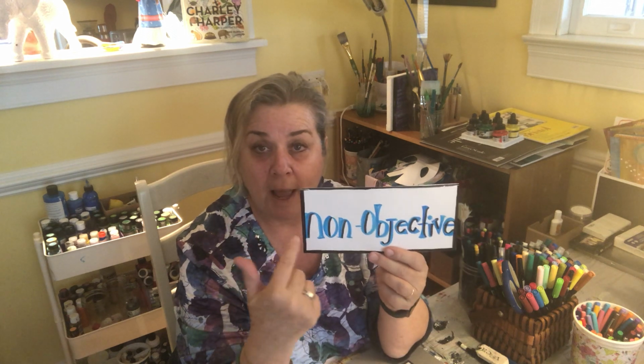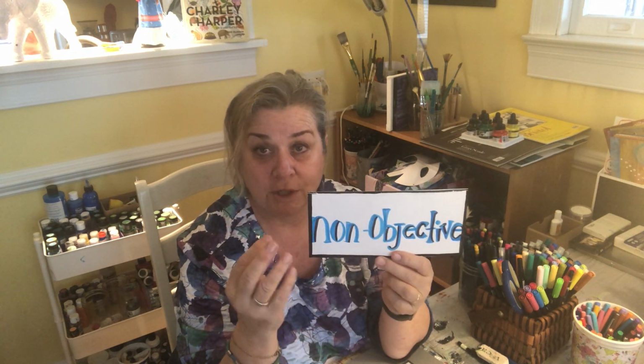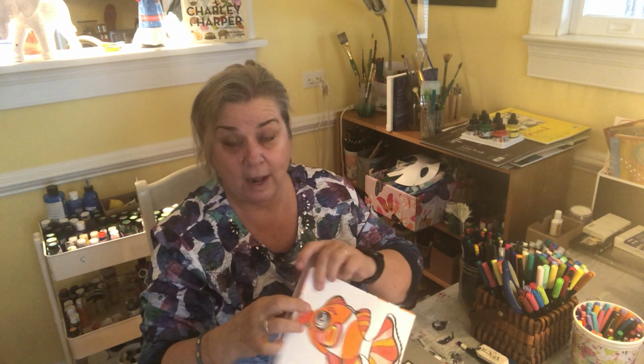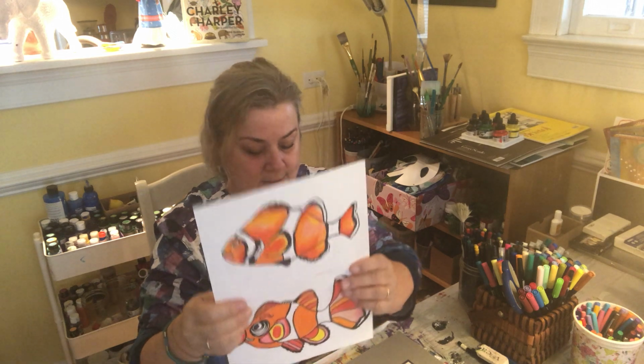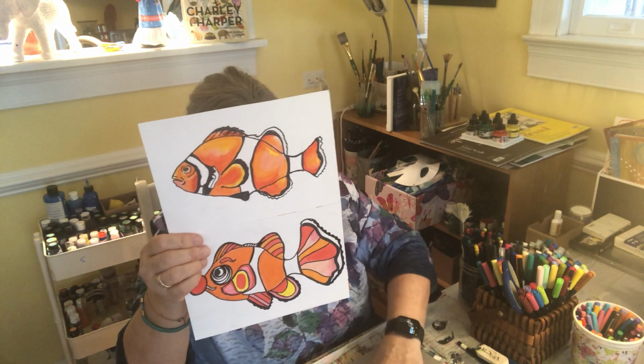Then last but not least, take your same subject matter and make it non-objective. So you're going to take your piece of art and basically use lines and shape and color to create a pattern or a design, but still represents some of the shapes that you initially had in your realistic or abstract piece. If you want to, at the very end, you can tape them together. I didn't do that in this video, but if I were to tape these together, it would be something like this, so that you can see all 3.